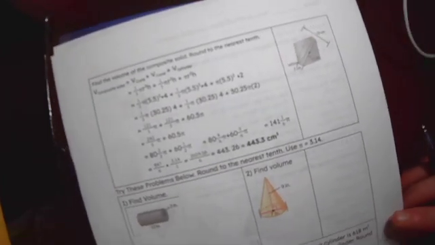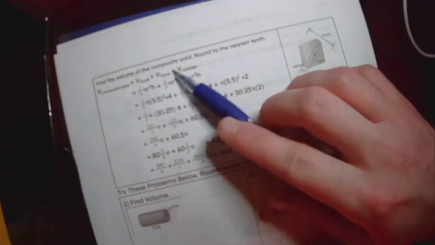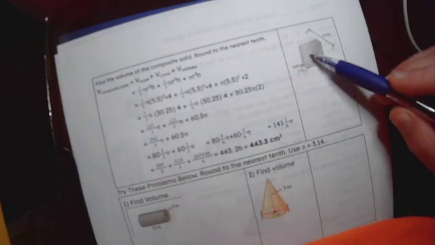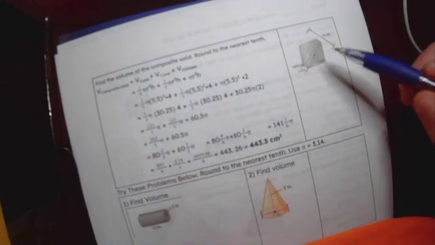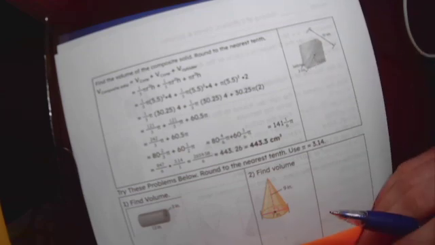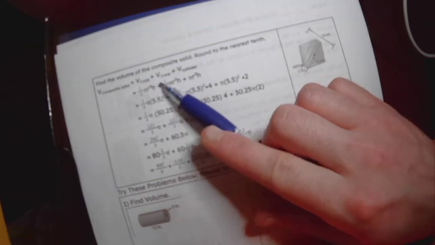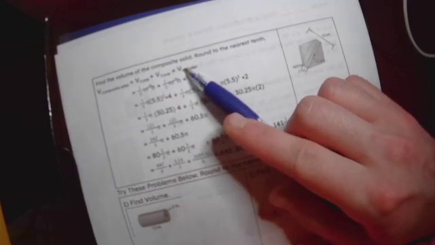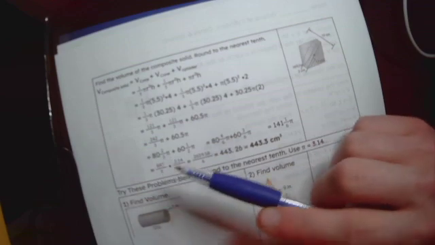All right, we got to go over one more problem. I want to find the volume of the composite solid to the right. I have a cone, a cylinder in the middle, and then a cone on the bottom. So I need to find the volume of the cone plus the volume of the cone plus the volume of the cylinder to find the volume of the entire thing.